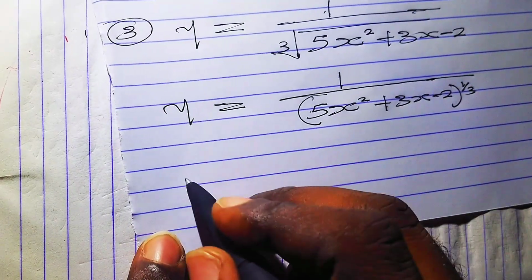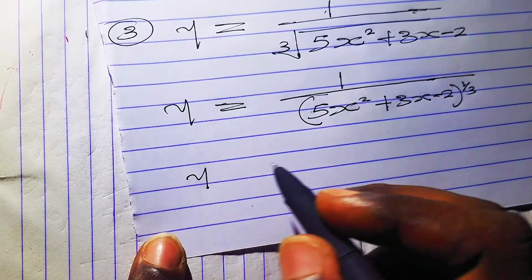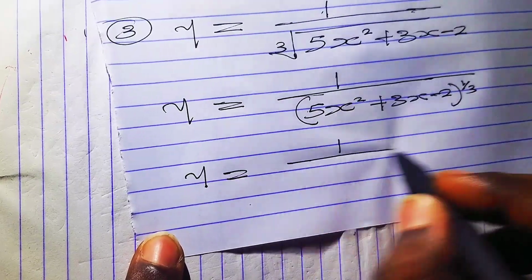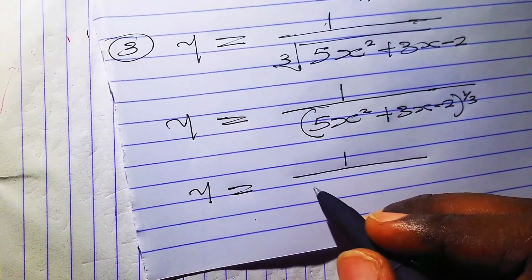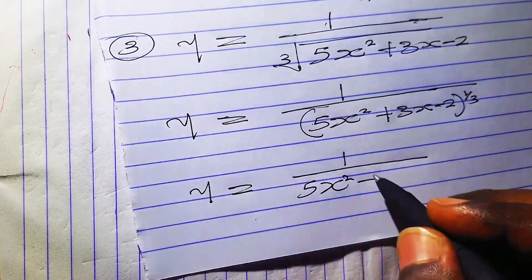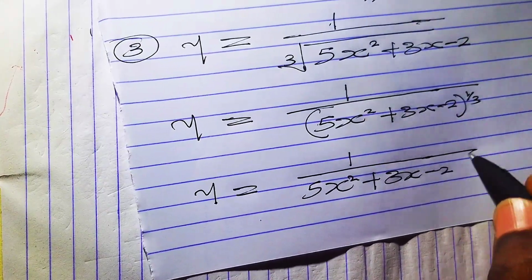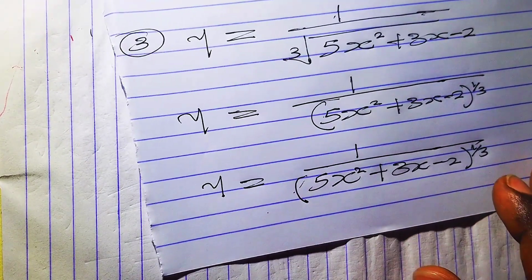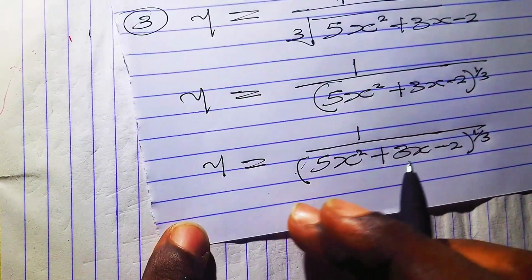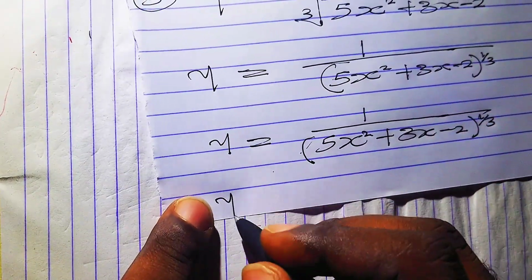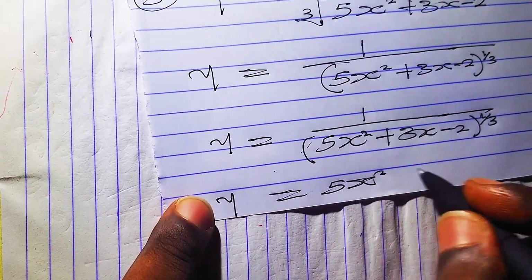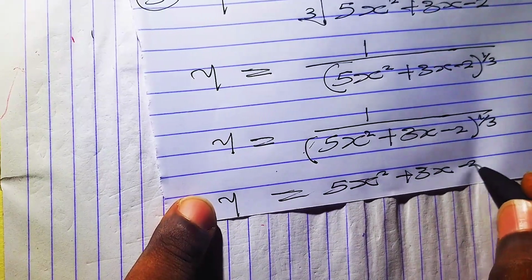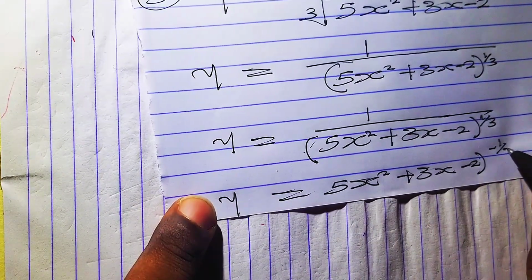And therefore, our y can be 1 over 5x squared plus 3x minus 2 raised to the power of 1 over 3. Then we can bring this one up there, and therefore y can be 5x squared plus 3x minus 2 raised to the power of minus 1 over 3.